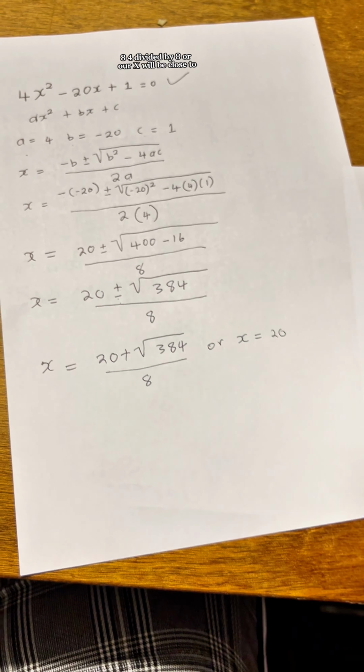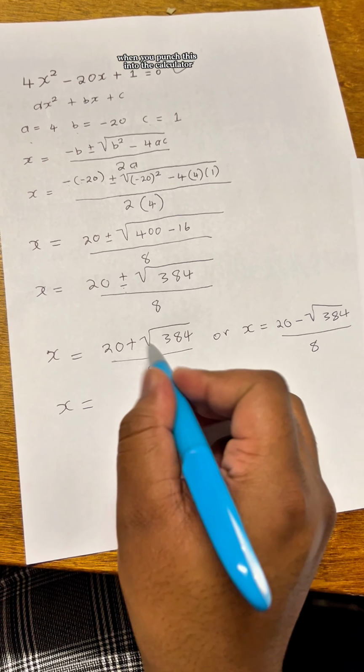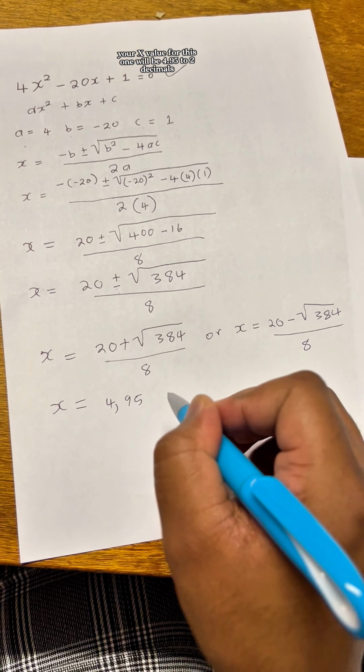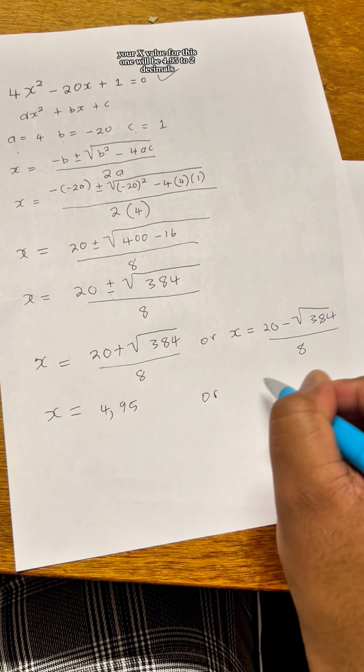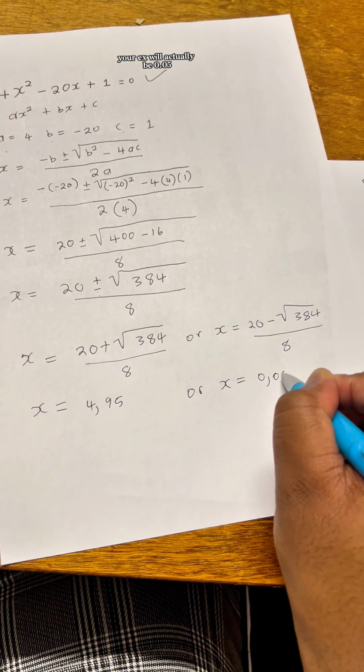Now we take the negative sign, minus the square root of 384 divided by 8. When you punch this into the calculator, your x value for this one will be 4.95 to 2 decimals. Or, when you punch this one with a negative sign, your x will actually be 0.05.